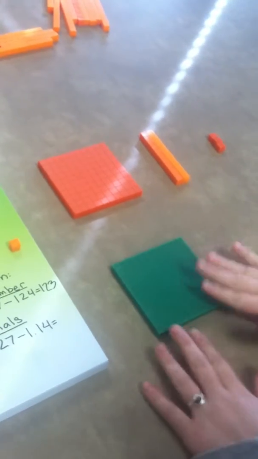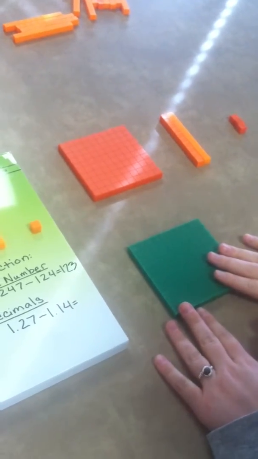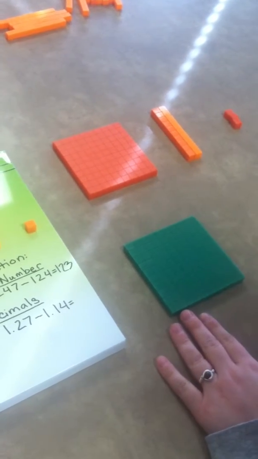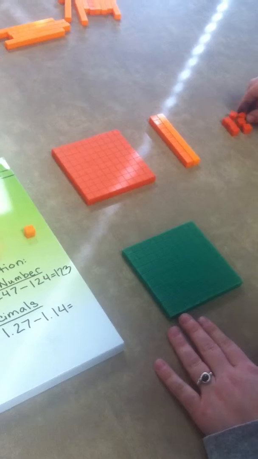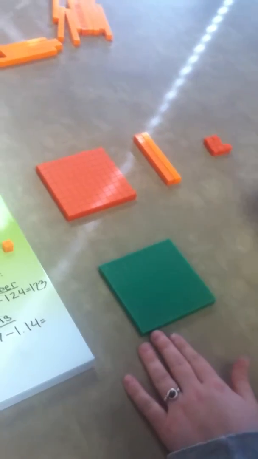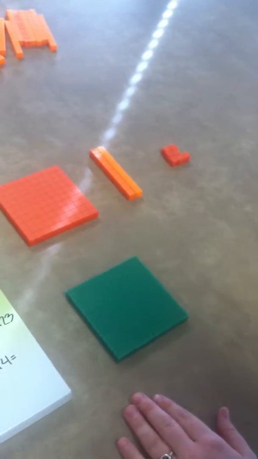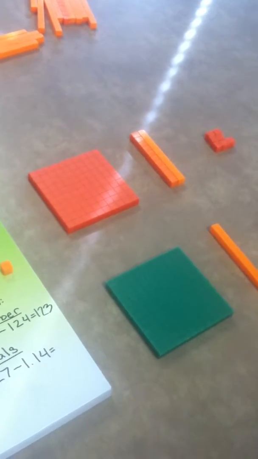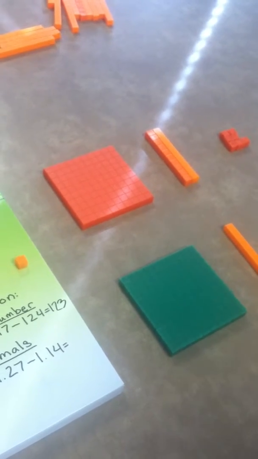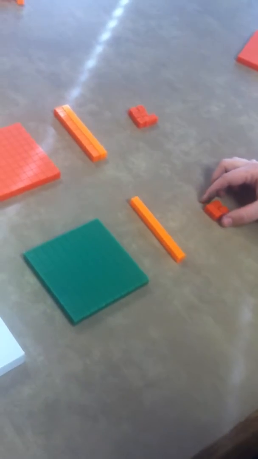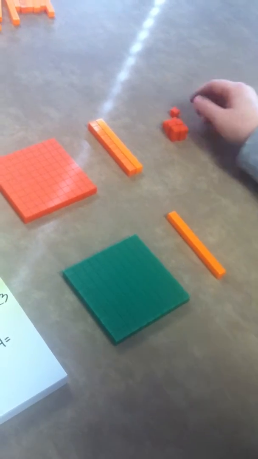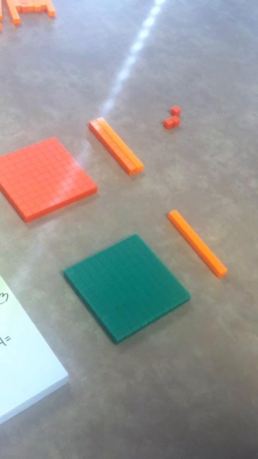Now for decimals, we're going to do the same concept, but our flats are going to be representation of whole numbers. So we have 1.27. So we're going to add 7 to this. Okay, and then we have 1.14. We're going to do the same concept that we did with the whole numbers. So we're going to take our hundredths value, and we're going to place it on top so that we know that we're subtracting 4 from the larger number.